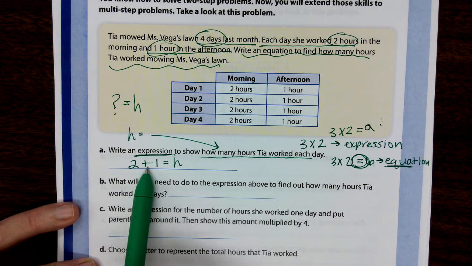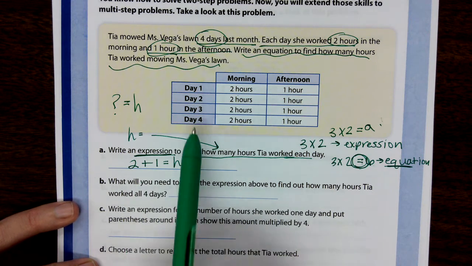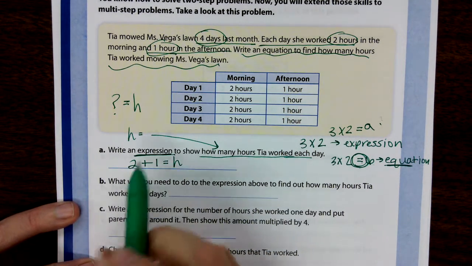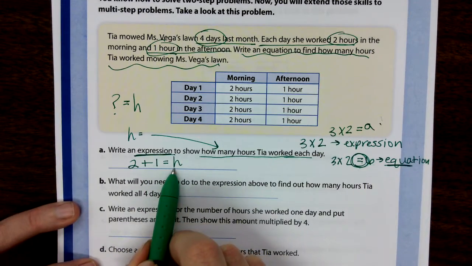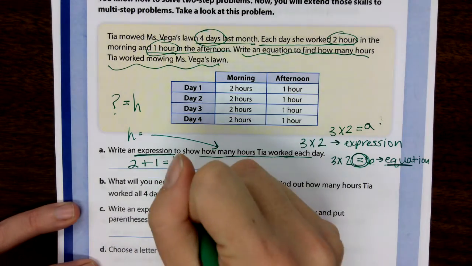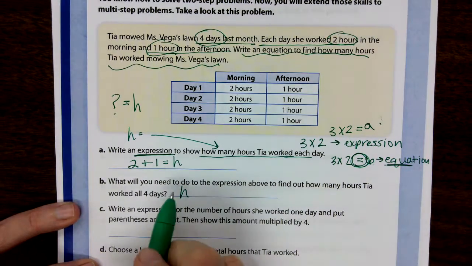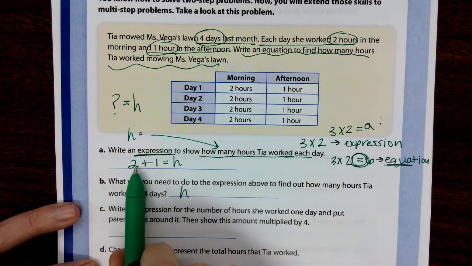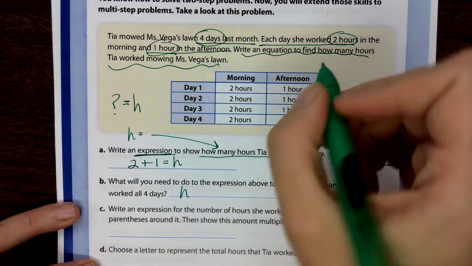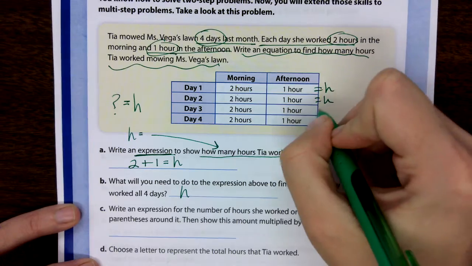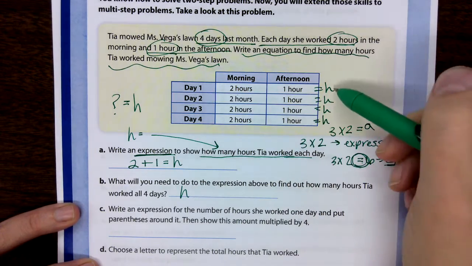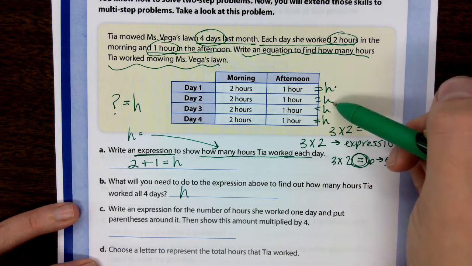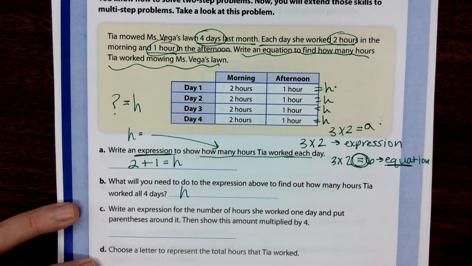We need to figure out how many hours she worked in all 4 days. So what I'm going to do is, if 2 plus 1 equals H, I am going to write H. H is going to represent 2 plus 1, right? So I know that 2 plus 1 is how many hours she worked a day. Okay, well, if I look up here, if I have H for how many hours she worked a day, I have H 4 times.